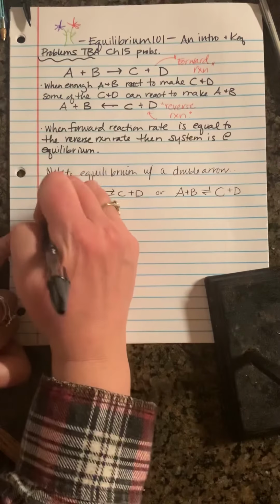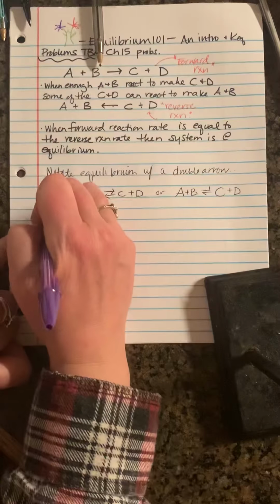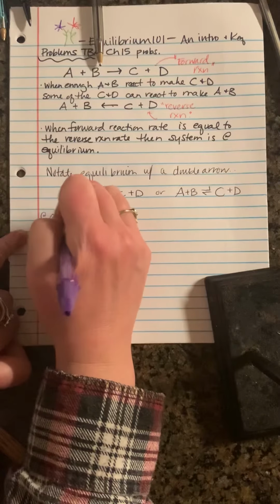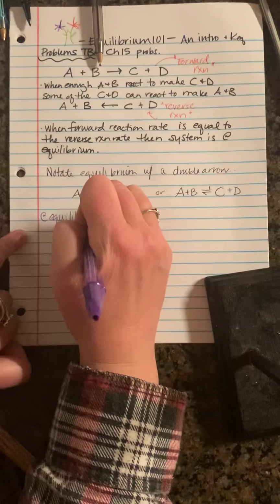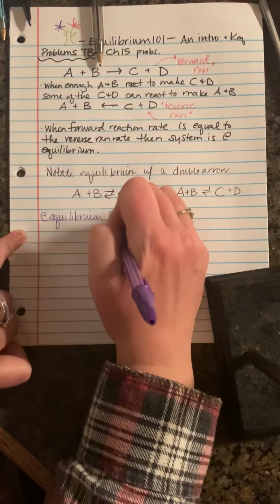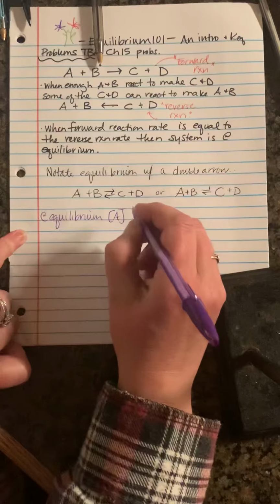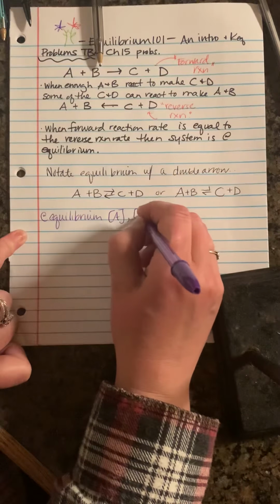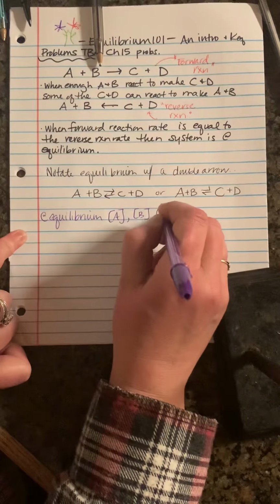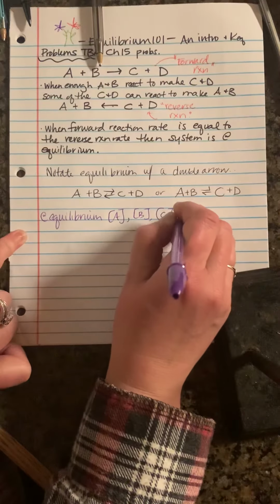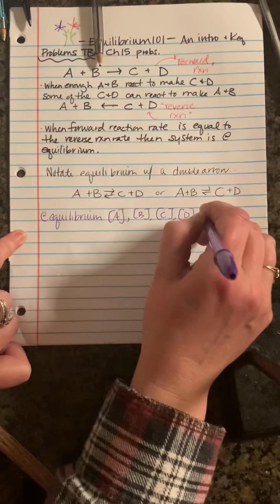At equilibrium, I'm going to change colors here just for fun. At equilibrium, the concentration of A, the concentration of B, concentration of C, and the concentration of D are constant.